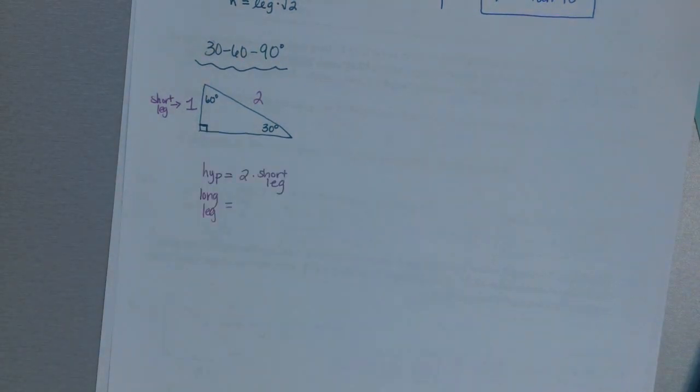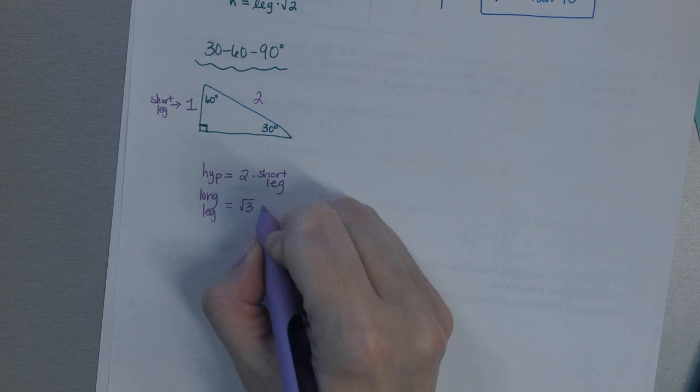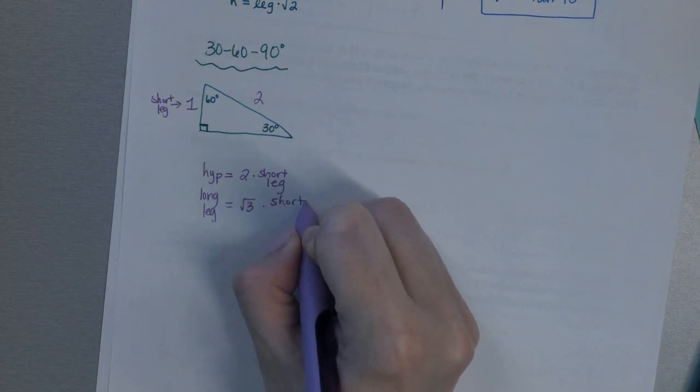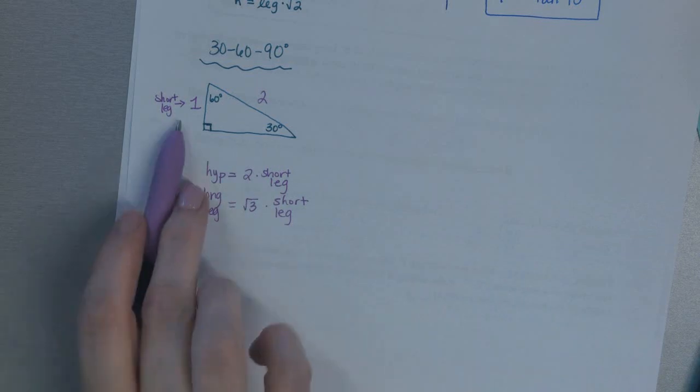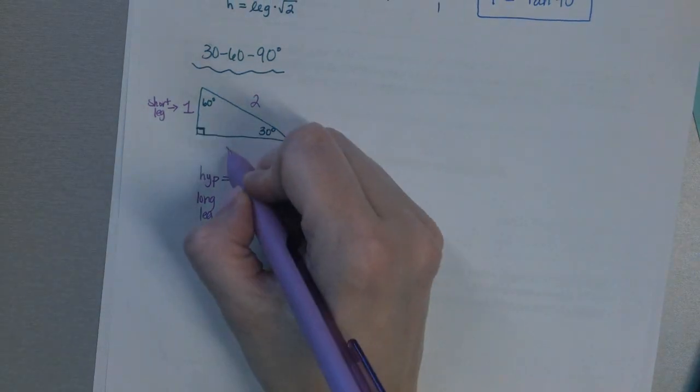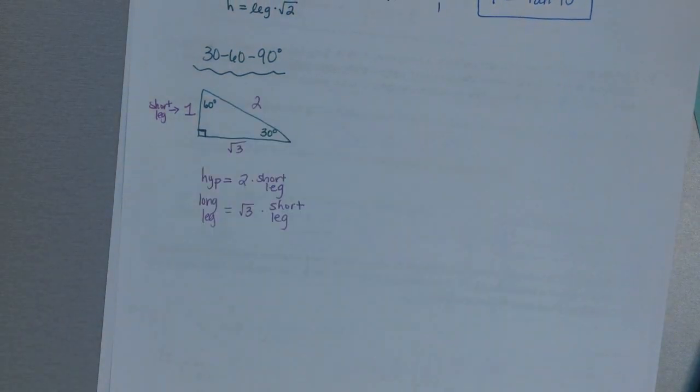You guys remember the other one, the long leg? Yeah. It's the square root of 3 and it'll be multiplied by it. So it was the square root of 3 times the short leg. Okay, so that means if you do 1 times root 3, you get root 3. Oh, I remember that one. Yeah.